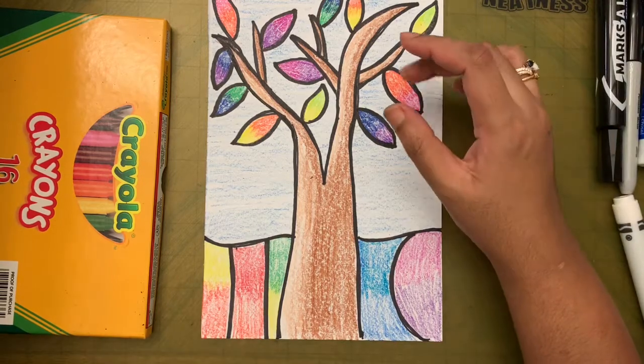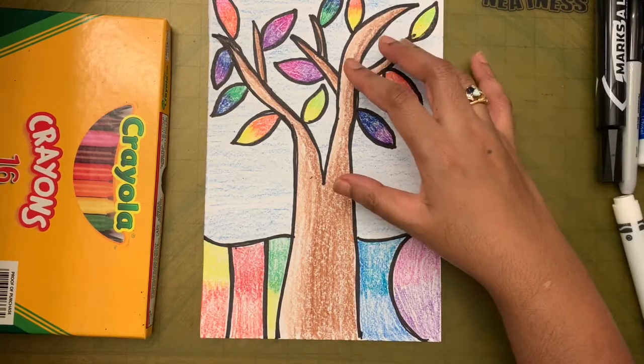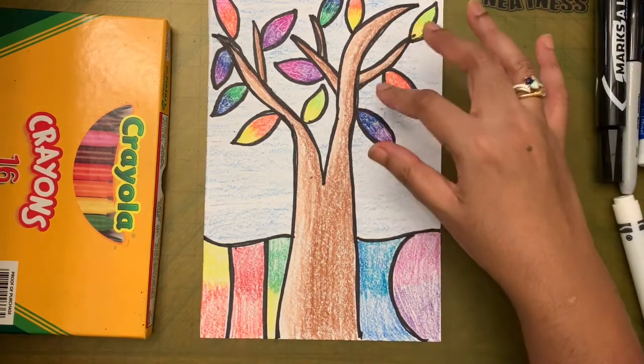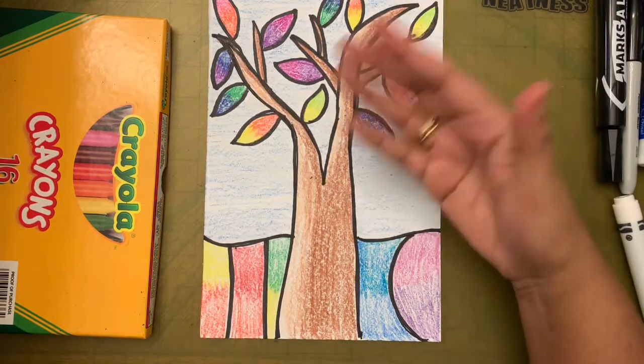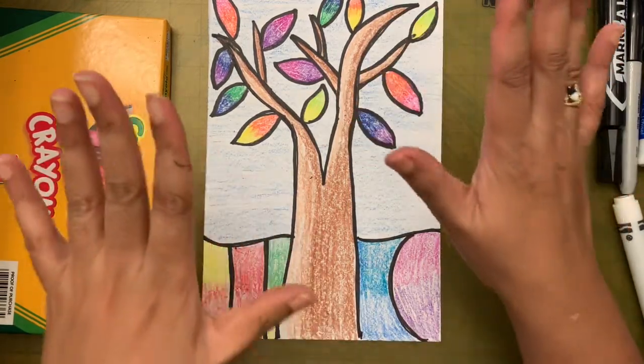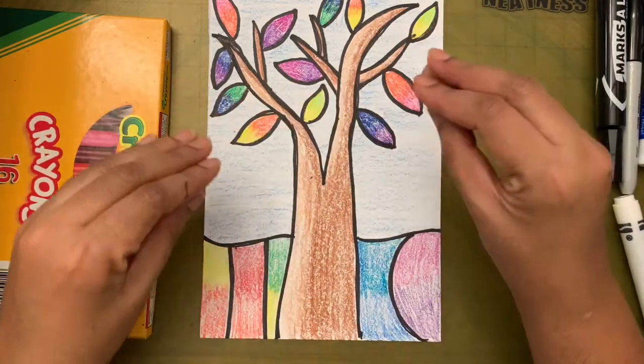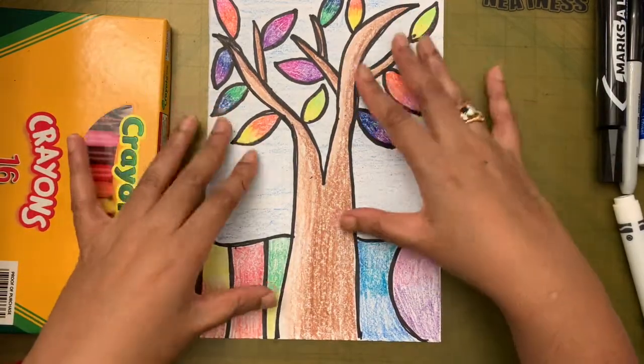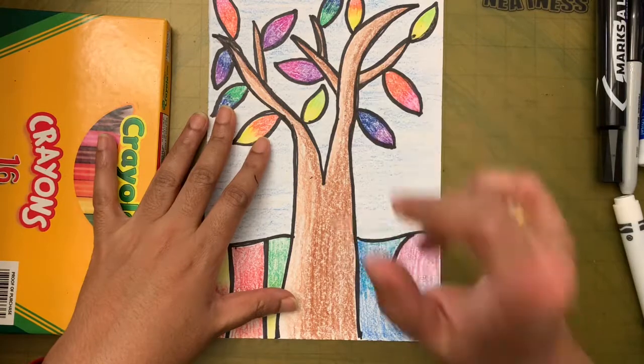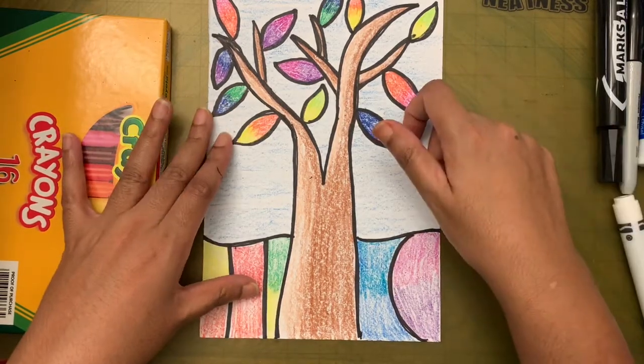Hope you remember all that, and how to use the analogous colors to get a nice blend. When you need something to blend well together, you will use analogous colors. Hope you remember those tricks.